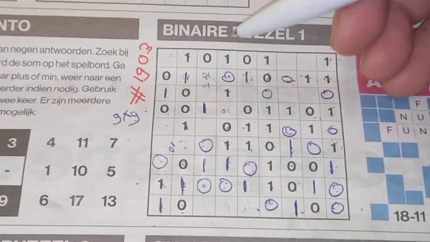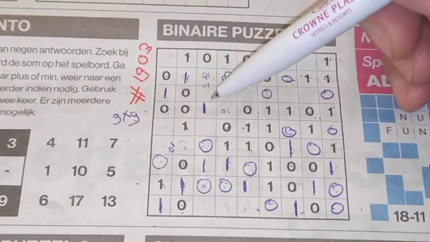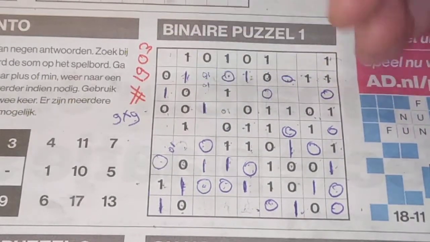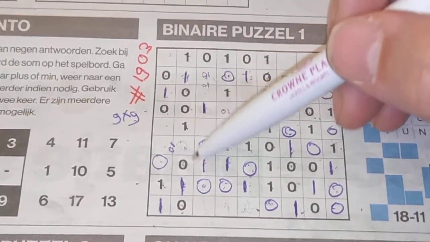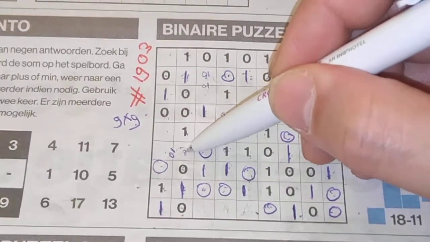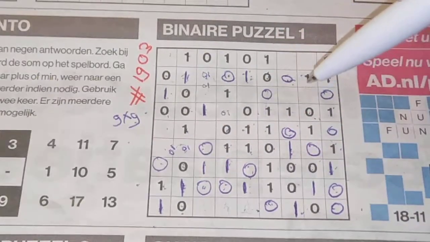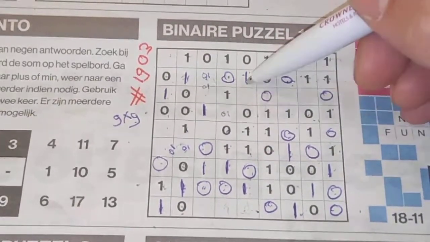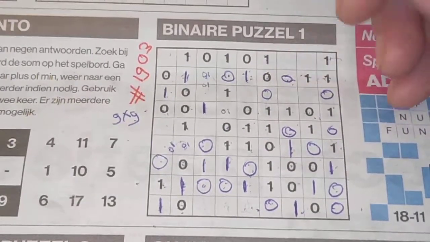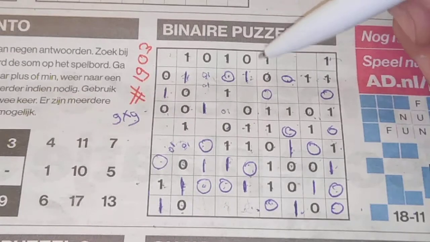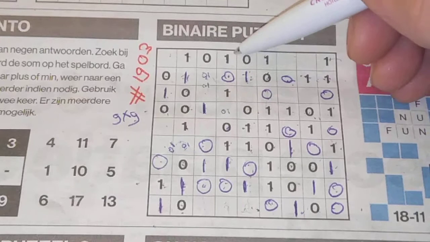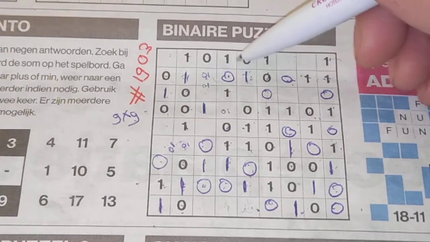Publisher, you are killing me with the 9 by 9. 1, 2, 3, 4. So this one could also be an O or a 1. Can it compare 1, 0, 1? Do we have a 1, 0, 1? No.